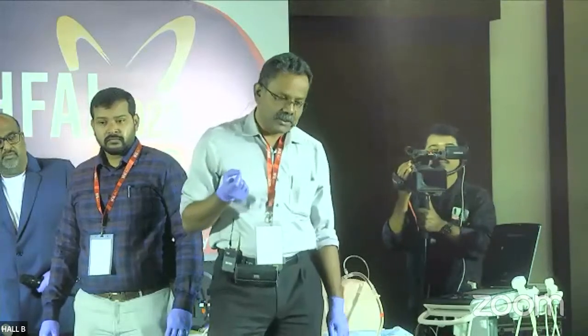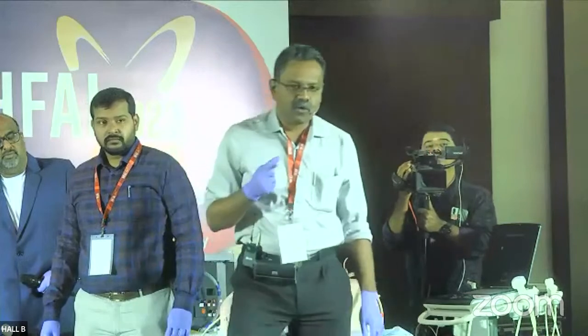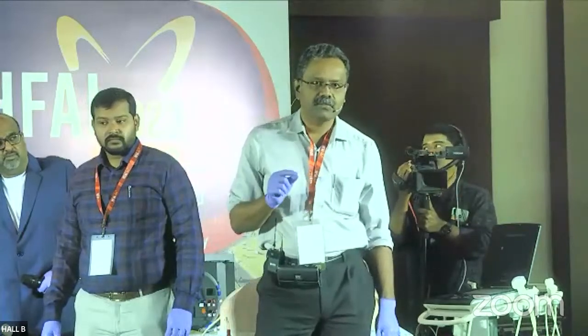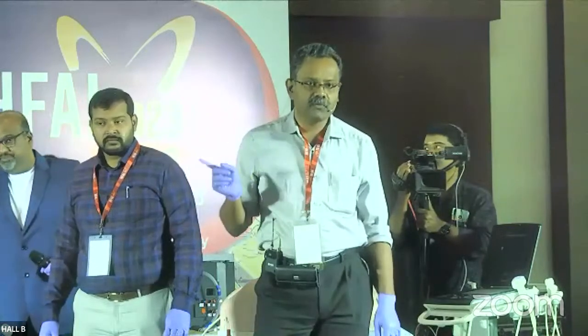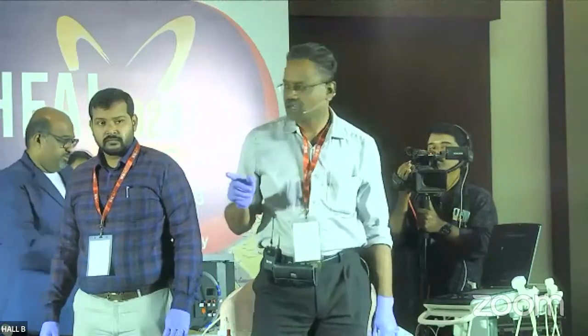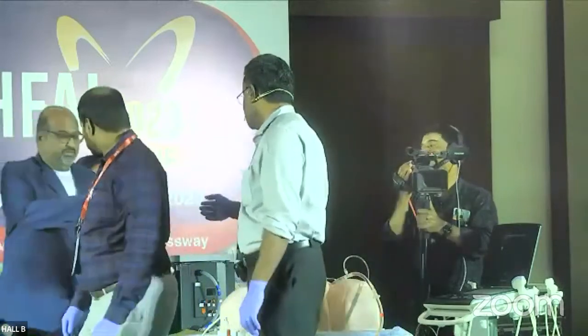So the distal perfusion cannula also is a trick. What we have demonstrated here is a PA sheath, which is very plastic and can be molded. But you should have a wire-reinforced distal perfusion cannula. Show me the wire reinforced one.